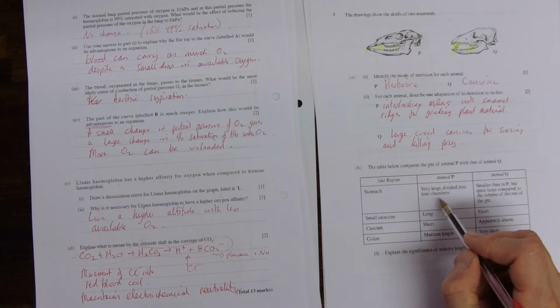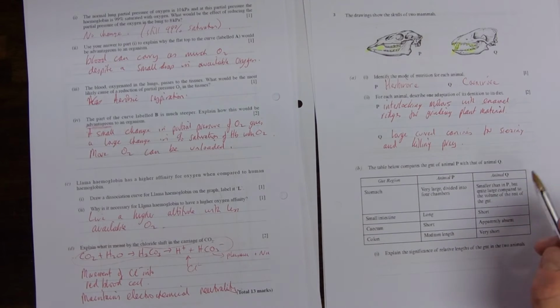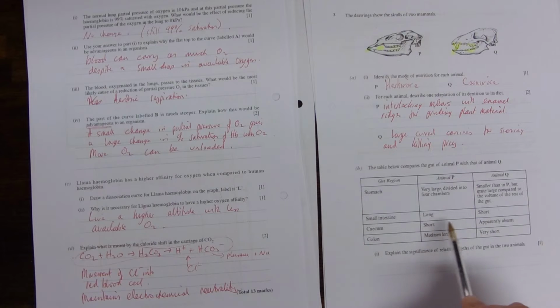So about the rumen and so on. And in our dog, for example, the stomach is smaller than the cow stomach, but still quite big compared to the rest of its system. Small intestine, caecum and colon.